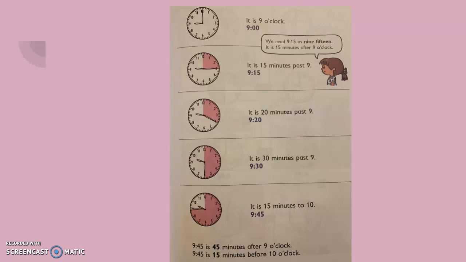Okay, so the little girl there, she said, we read 9:15 at 9:15, or as 9:15. And then she says, it is 15 minutes after 9 o'clock. So whenever you look at that second clock there down below, it says it is 15 minutes past 9. Or you could also say 9:15.